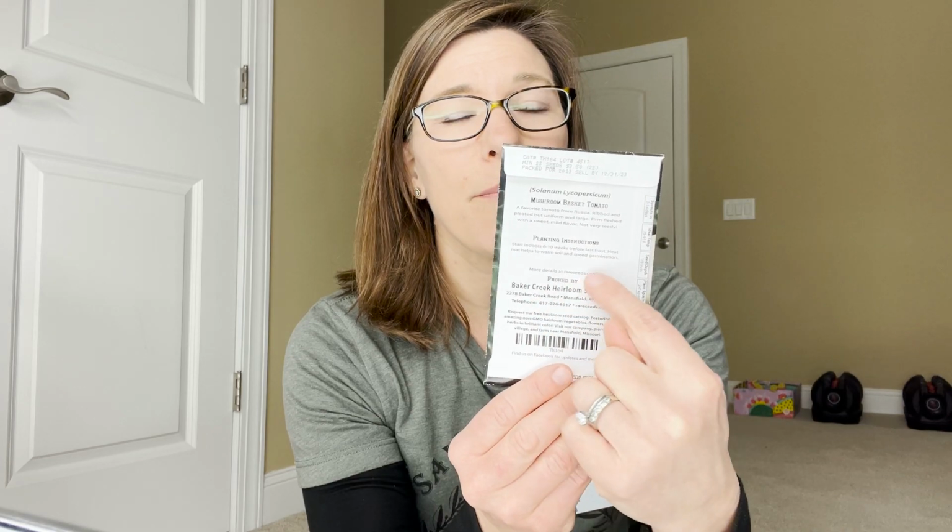And so the reason that transplant date of April 15th is important is because for this one, for example, this mushroom basket tomato, the instructions on the back tell me to start indoors 6 to 10 weeks before last frost.